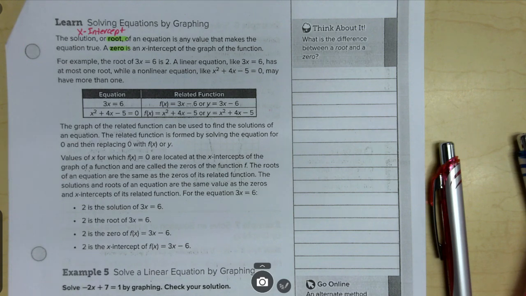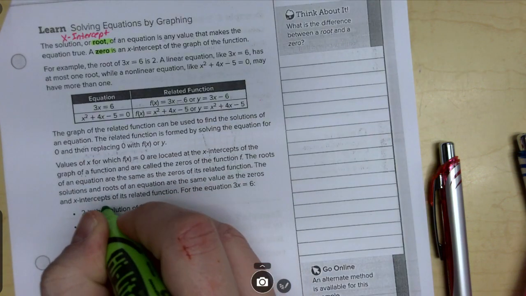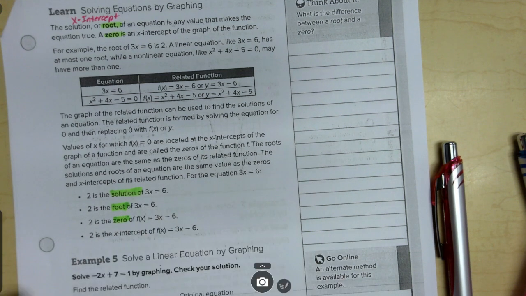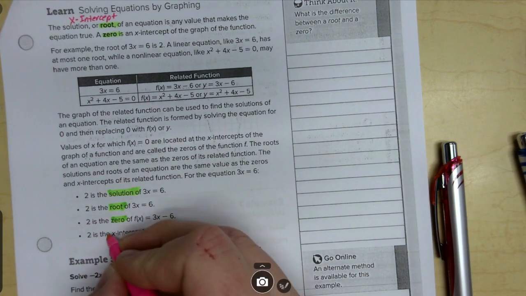The values of x for which f of x is 0 are located on the x-intercept of the graph of a function and are called the zeros of the function. The roots of an equation are the same as the zeros of its related function. The solution and roots of an equation are the same values as the zeros and x-intercepts for its related function. For the equation 3x equals 6, 2 is a solution. 2 is the solution. It is the root, it is 0, and it is the x-intercept.